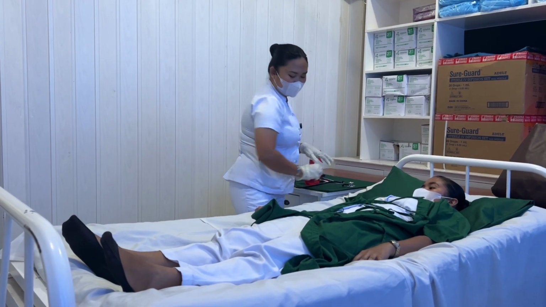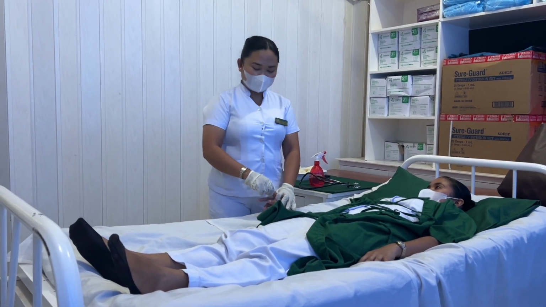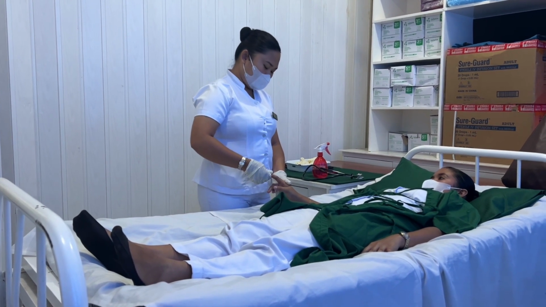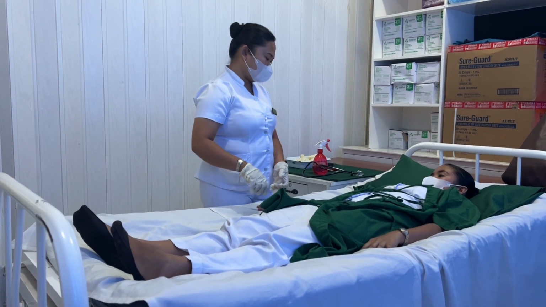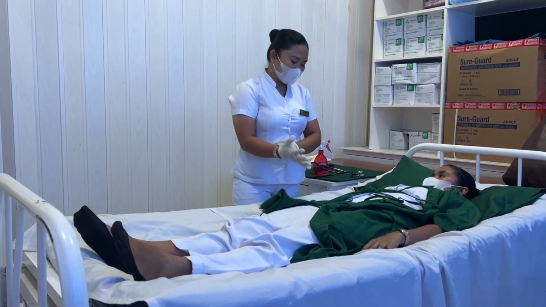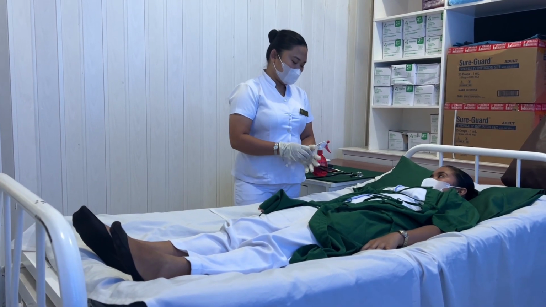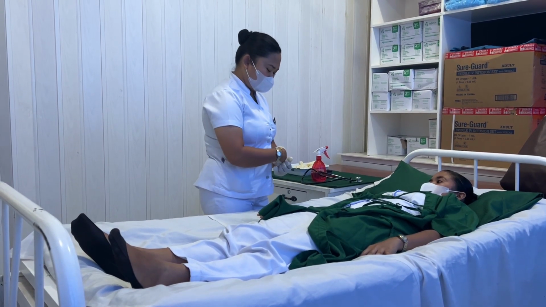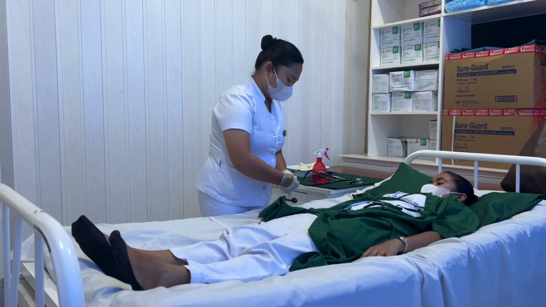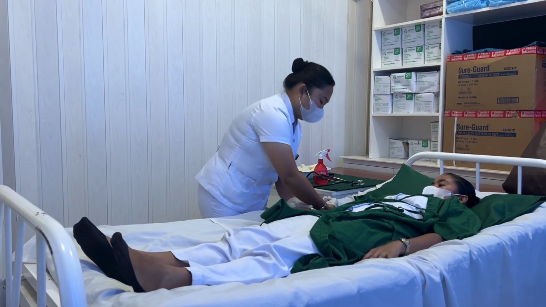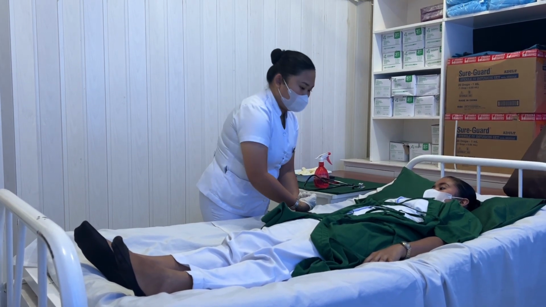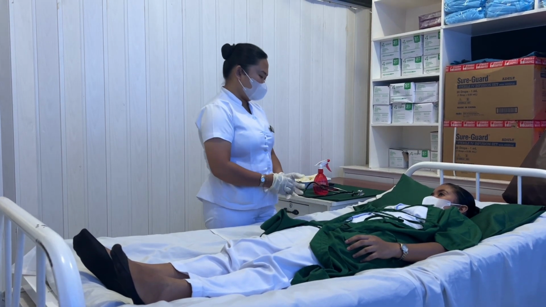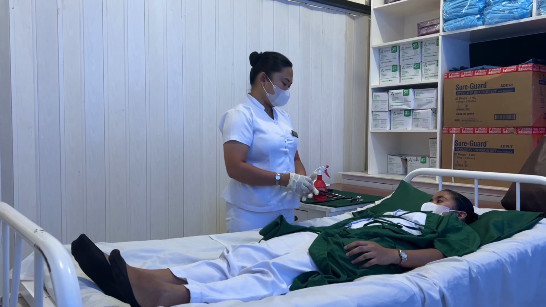Next is the capillary refill. I will now assess the capillary refill. Capillary refill is delayed at more than 3 seconds. Next is the skin assessment. I am assessing the temperature and moisture of the skin. Extremities are cool and pale, suggesting reduced circulation.